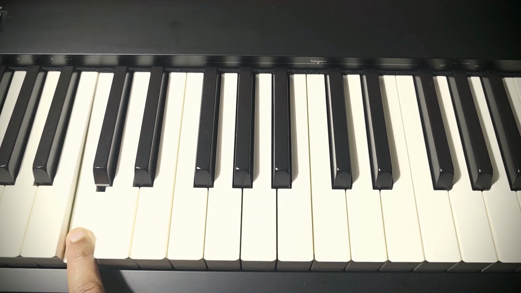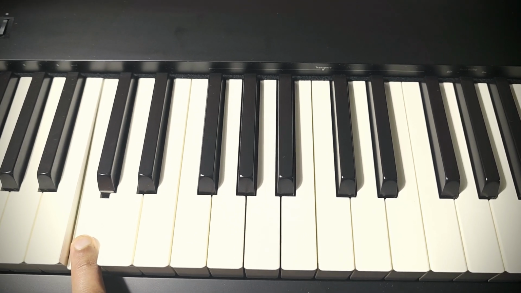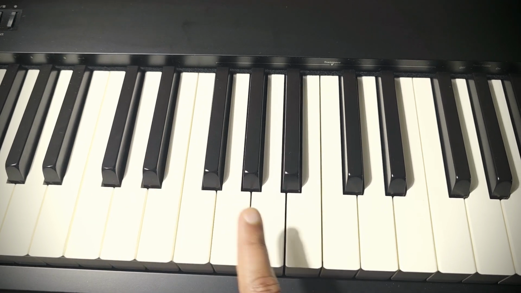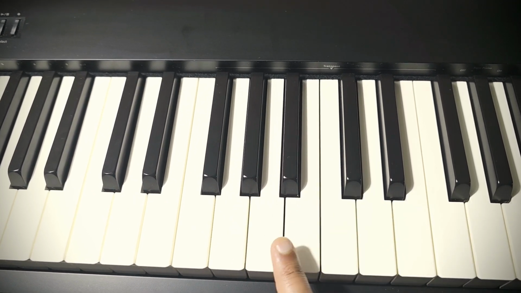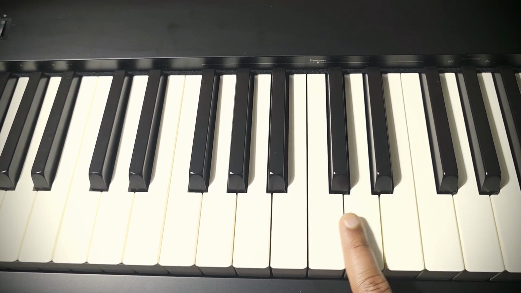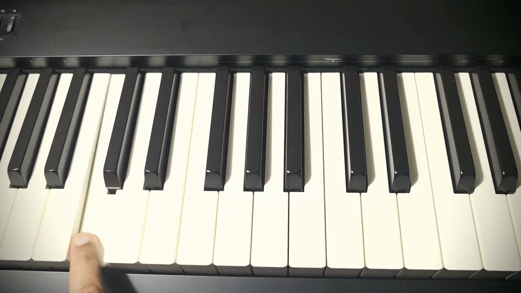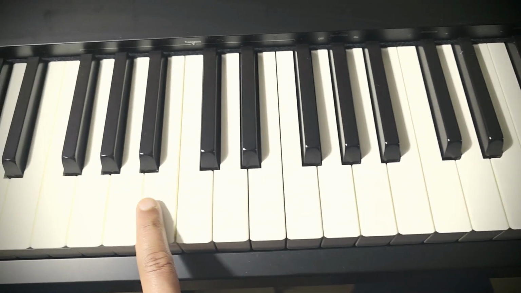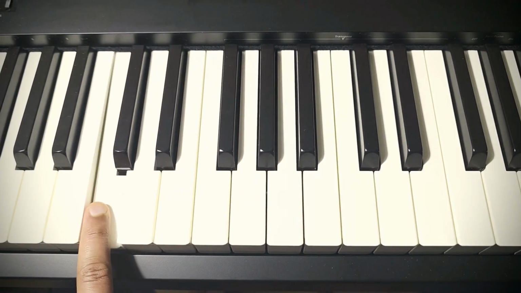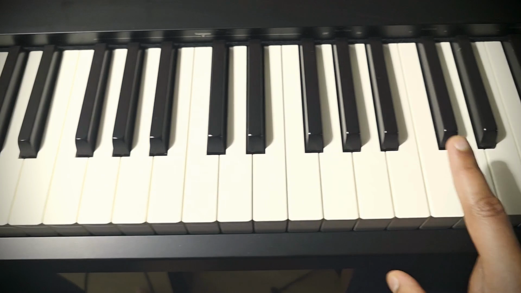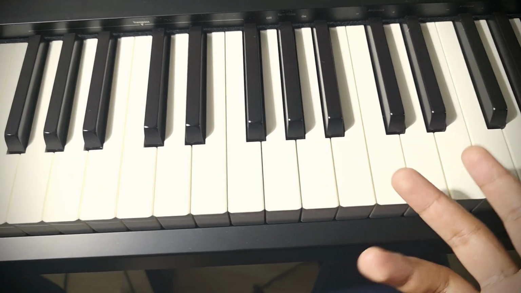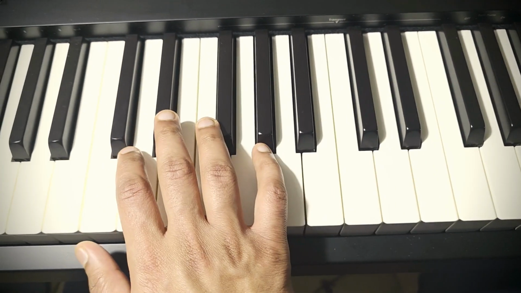This note right here, it's called C. It follows an alphabetical order that goes from C to G, and then it returns to A, B, and it goes back to C. So all of these are C's, the letter C's, just in different pitches, different octaves, they call it, but we'll not worry about octaves in this video.